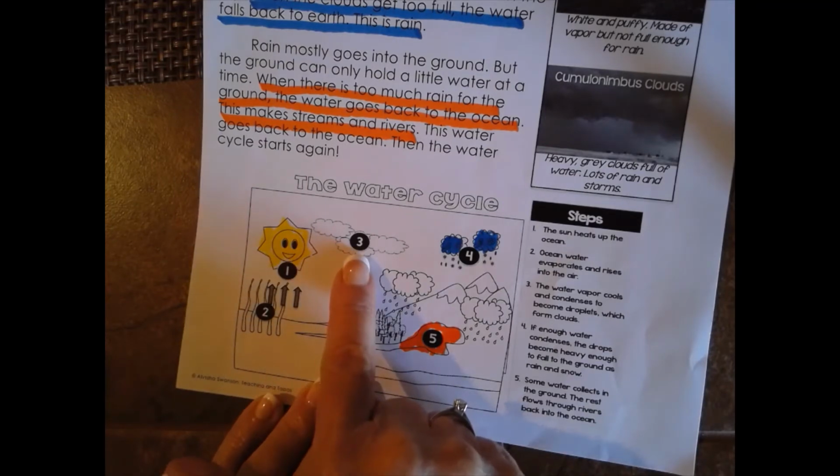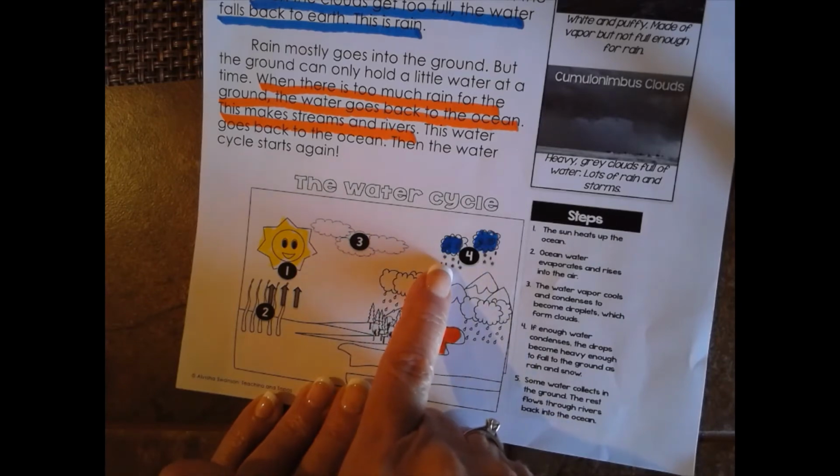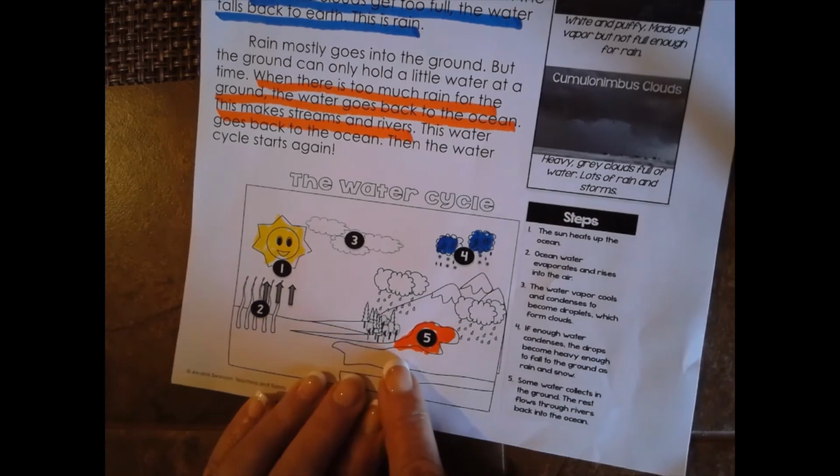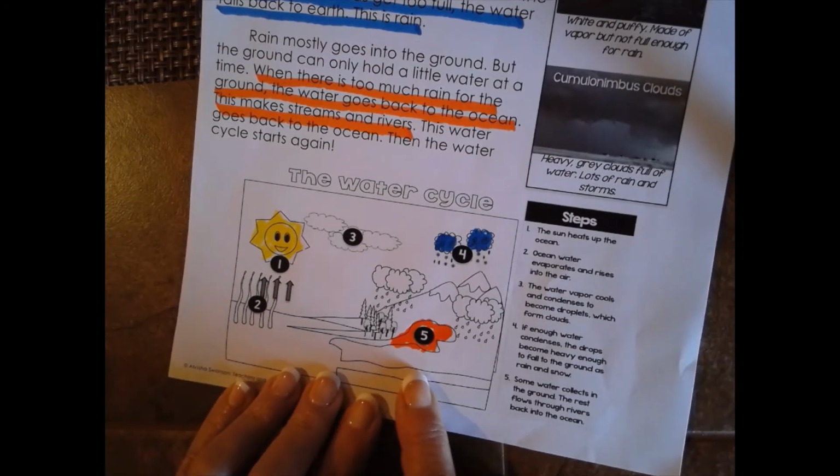Step number 3, the water vapor cools and condenses to become droplets, which form clouds. Step number 4, if enough water condenses, the drops become heavy enough to fall to the ground as rain and snow. Step number 5, some water collects in the ground. The rest flows through the rivers back into the ocean.